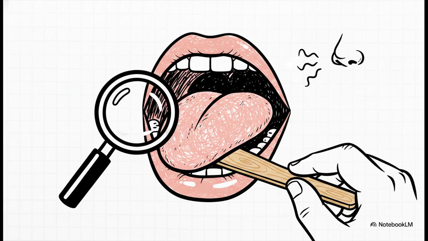You use a tongue blade to ensure the mucous membranes are nice and pink, not beefy red or dry. But when inspecting the mouth, why do we explicitly ask the patient to lift their tongue? Because that area underneath the tongue is prime real estate. It's exactly where mouth cancer likes to hide out.